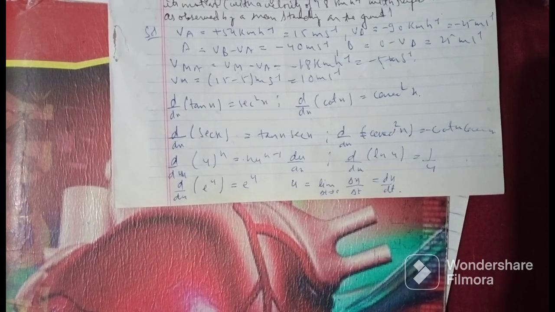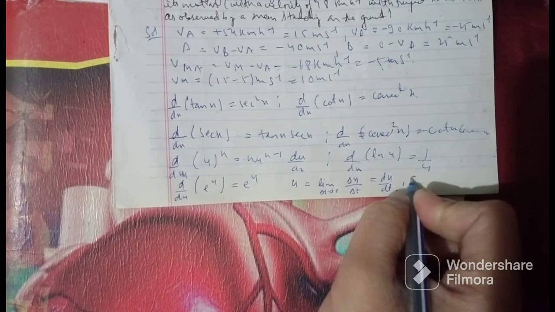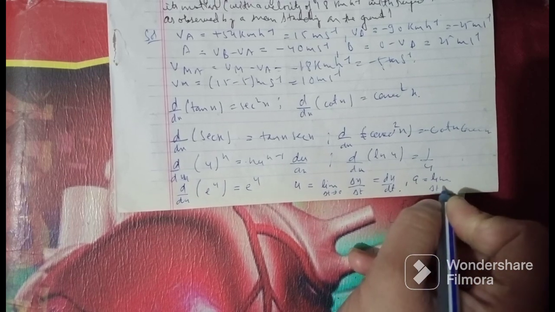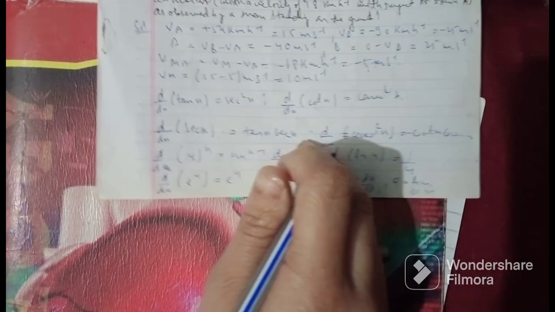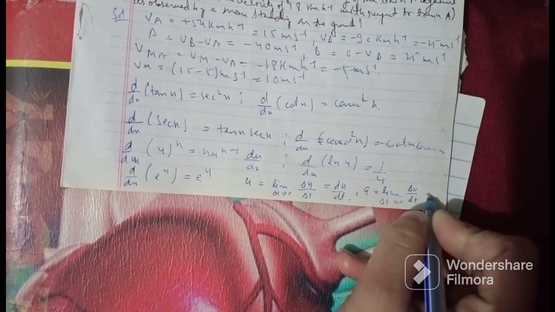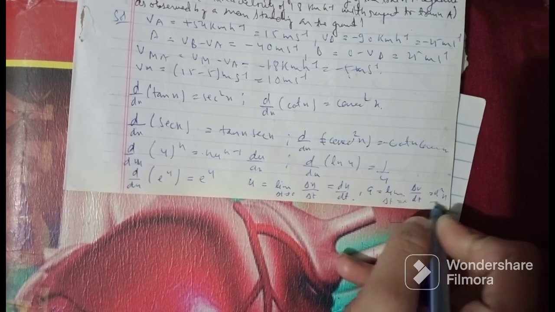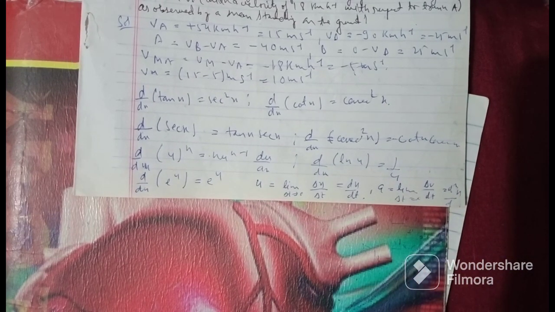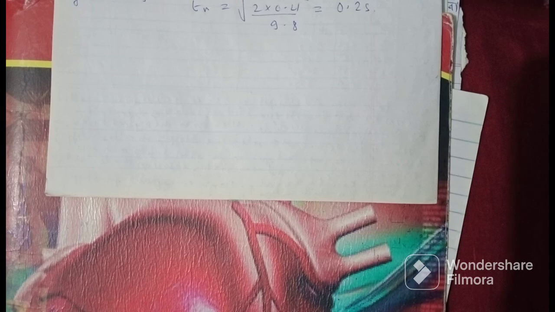So a equals the limit as delta t tends to 0 of delta v by delta t, which equals dv by dt, equals d square x upon dt square. In the same way, we now talk about integral calculus.